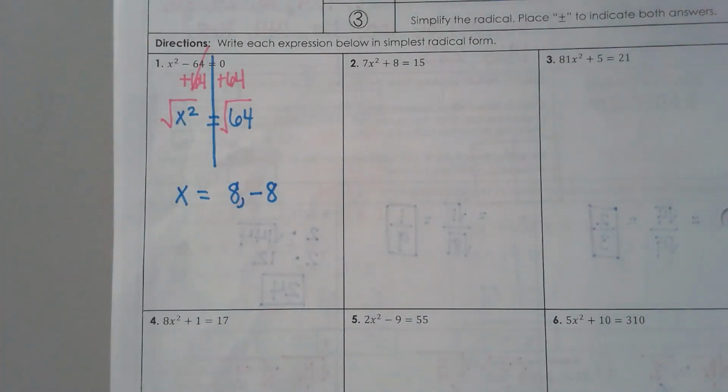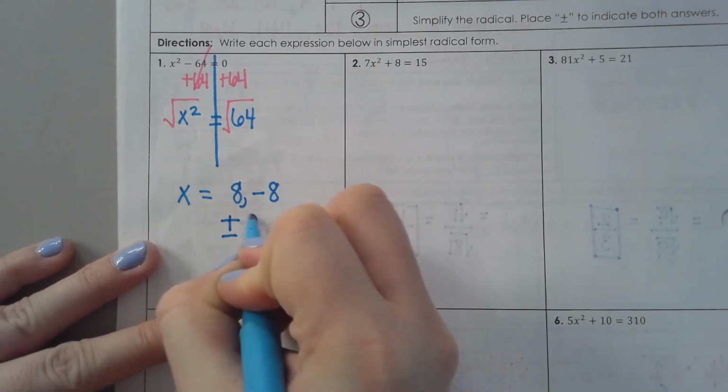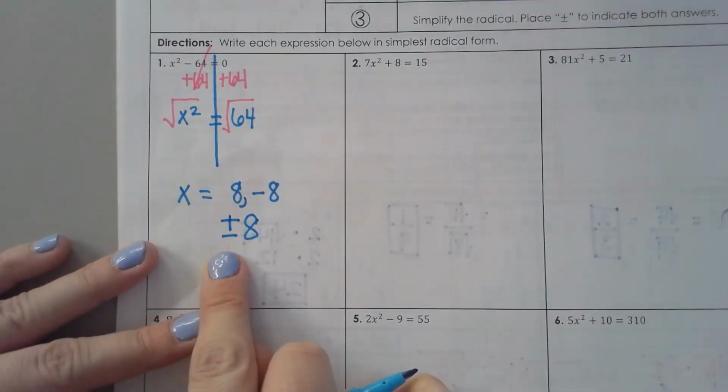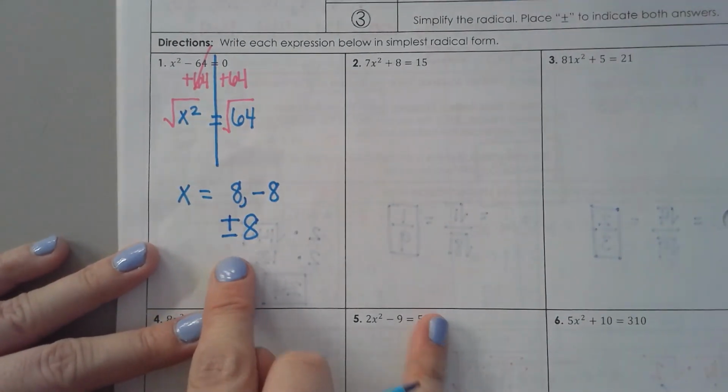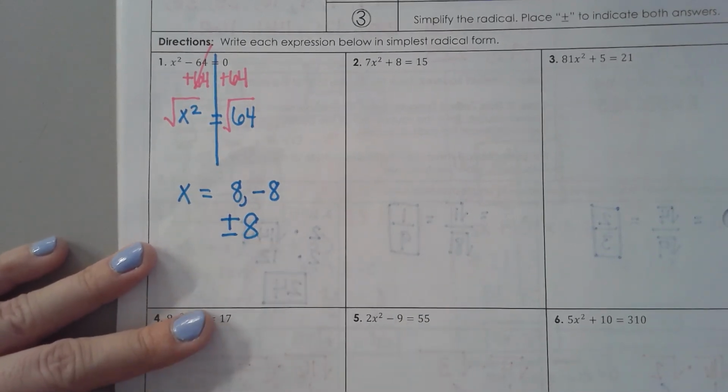So if you only put 8, that's like you telling me that it only has one x-intercept at 8. But it actually has 2. So whatever the answer is, the other answer is pretty much the negative of that number. Sometimes you'll see it written like this, plus or minus 8. It just saves you a little writing. But what that means is positive 8 and negative 8. Either one is fine.